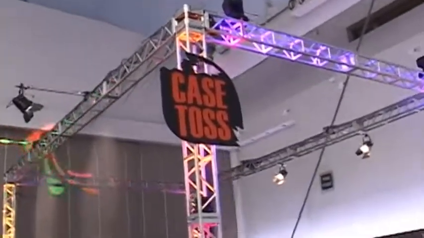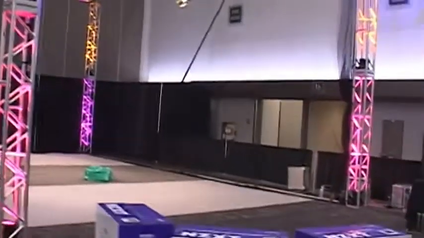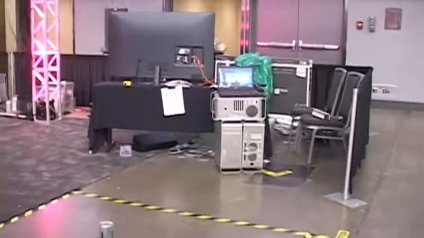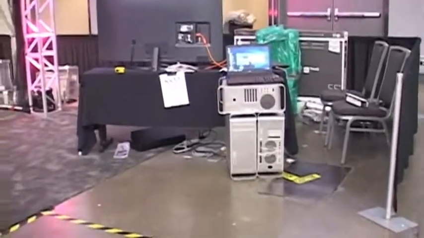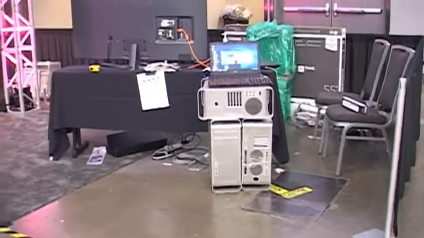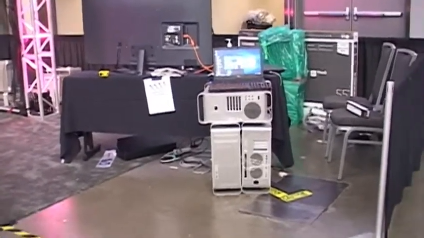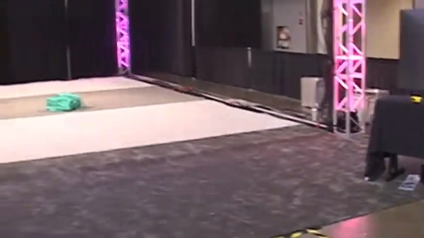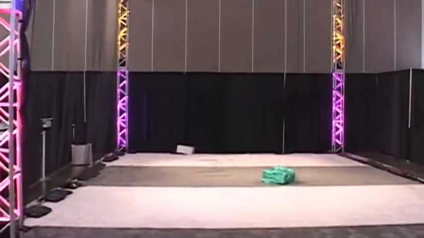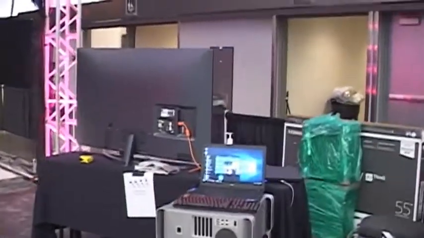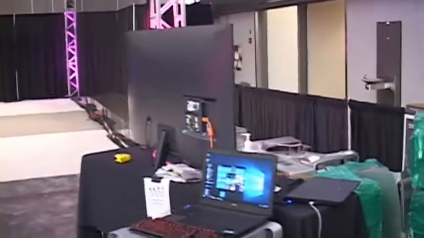And case toss. Case toss. What the hell is case toss? Well, exactly as you heard it. Free Geek has donated gutted Power Macintosh G5 cases. And you're quite simply able to, actually I think one of those is a Mac Pro. Yes, it is, the top one. Grab the Mac Pro and toss it. And they actually have a scoreboard that was going on here to see exactly who was throwing the furthest. I'm assuming there's a prize for that.